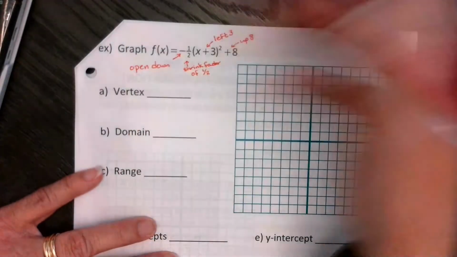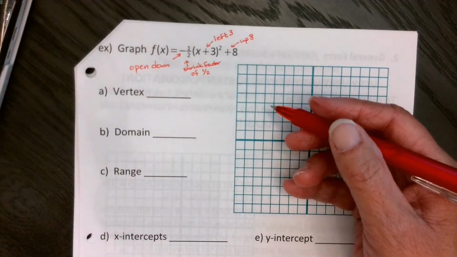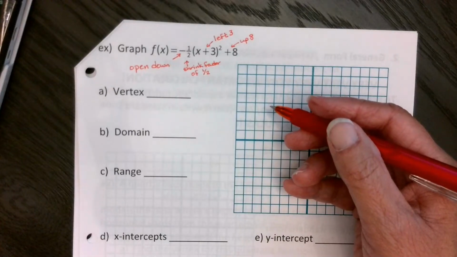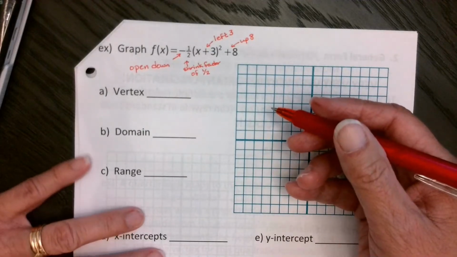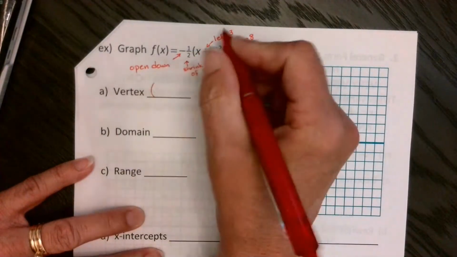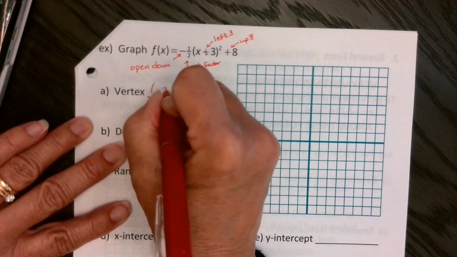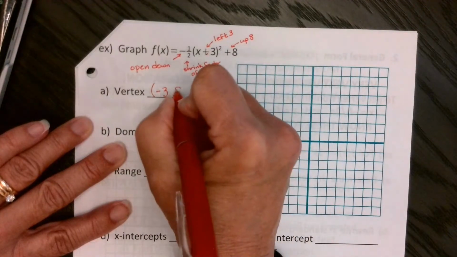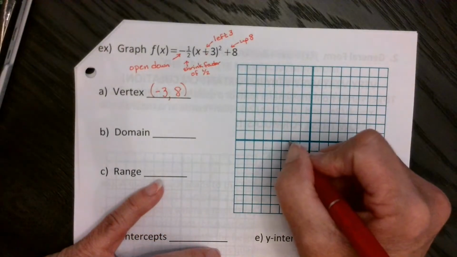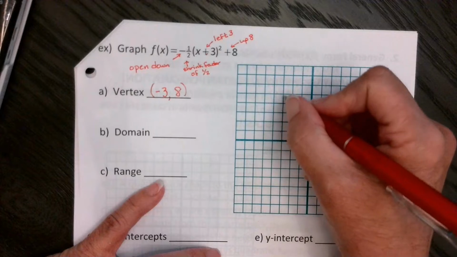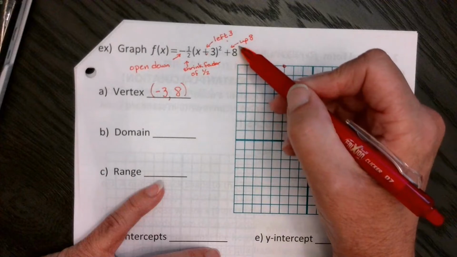Okay, so this is in vertex form, or actually in my other class they call it standard form. It's weird because in my other class, the other way is standard form, but oh well. Vertex, remember it's a sign change here. So this looks like a positive 3, it's going to be a negative 3. That looks like an 8, it's going to stay an 8. So there's our vertex. We're going to go left 3, 1, 2, 3, up 8, 1, 2, 3, 4, 5, 6, 7, 8. Right there was my shifting left 3 and up 8.